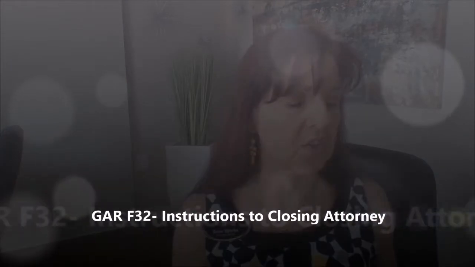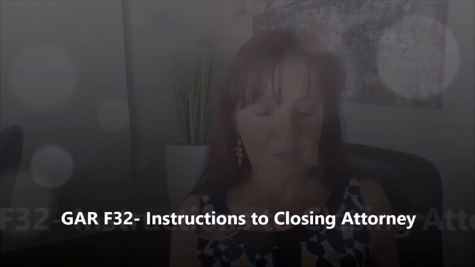So in the GAR form, it is GAR form F32, Instructions to Closing Attorney. And basically you put in the buyer's name and the seller's name, and it has for the purchase and sale agreement dated. Now, you'll notice it doesn't reference a binding agreement date. You selling agents, y'all should prepare this and send this at the same time you send an offer.